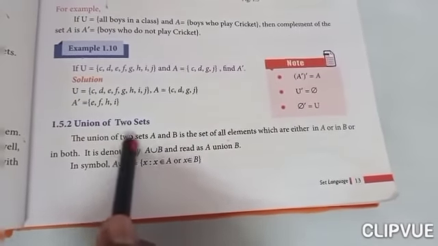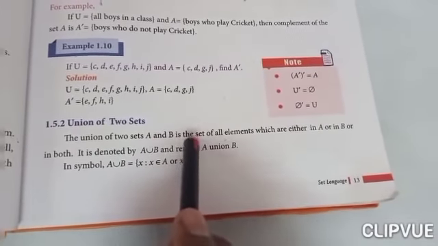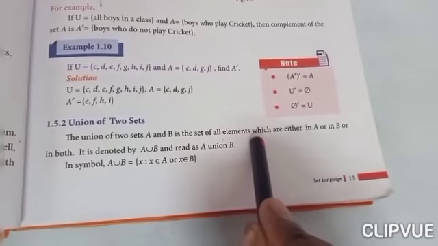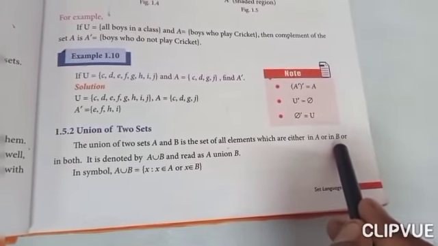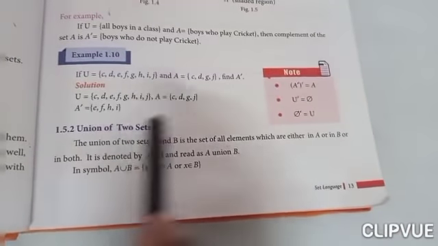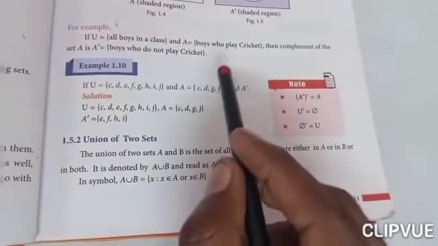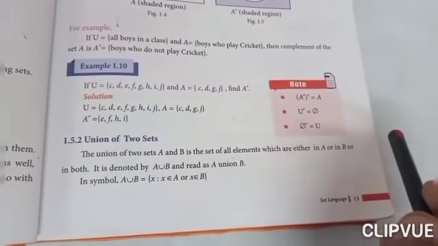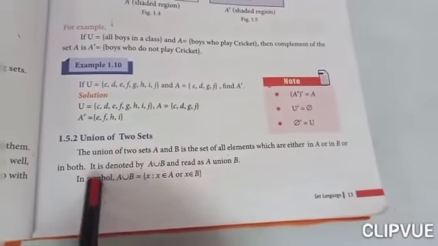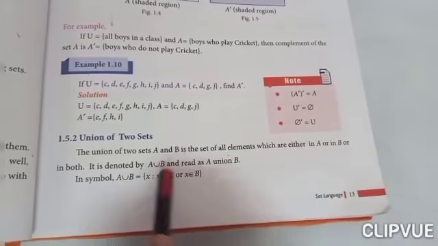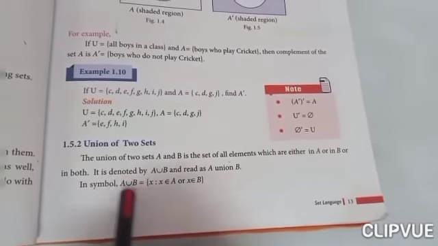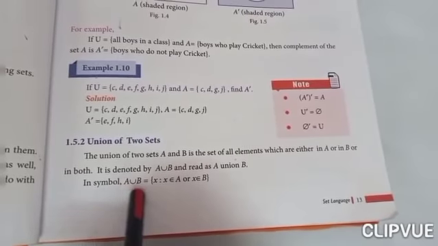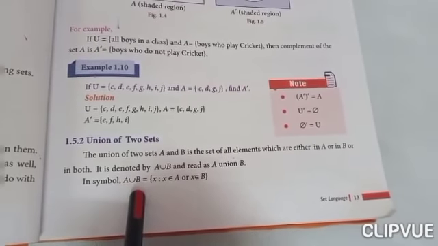The union of two sets A and B is the set of all elements which are either in A or in B or in both. That's what we write in the Venn diagram. In the two circles we write the elements. It is denoted by A union B. You have to read this as A union B. This is the symbol. Mathematically we express A union B.